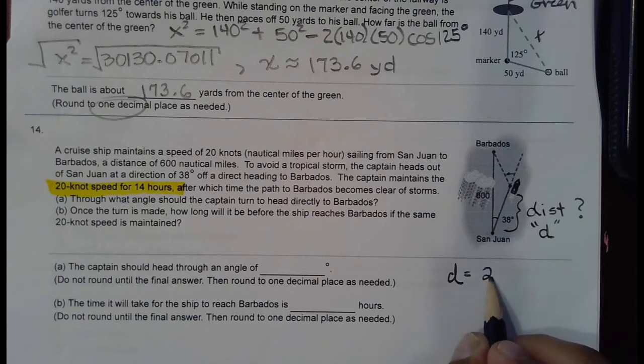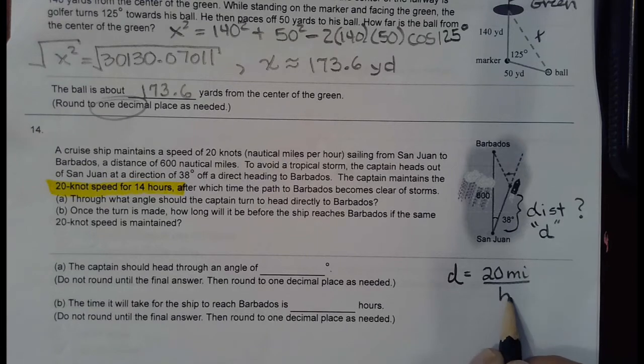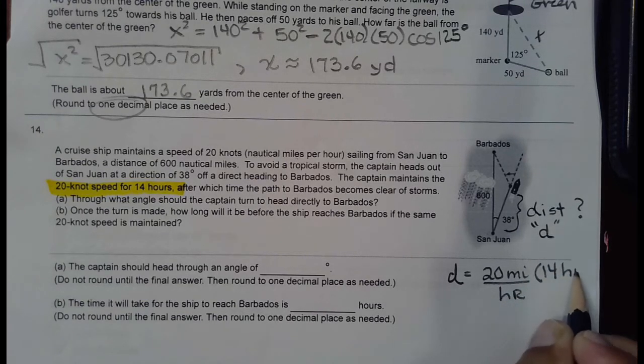So 280 miles. Okay, that is this right here.